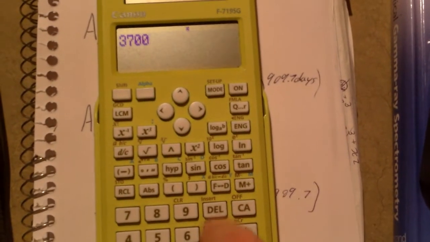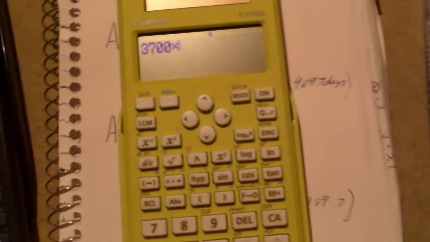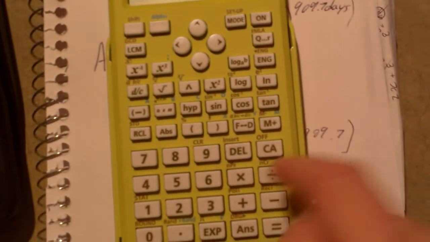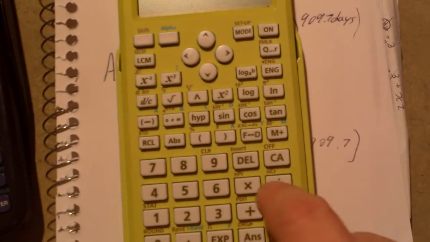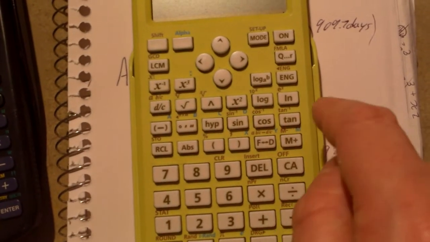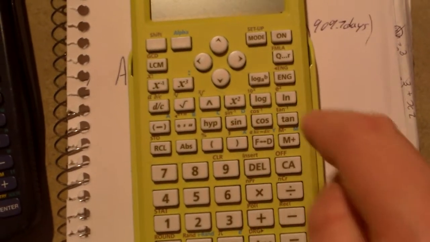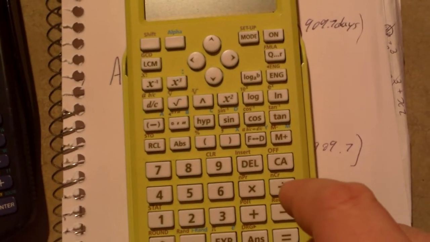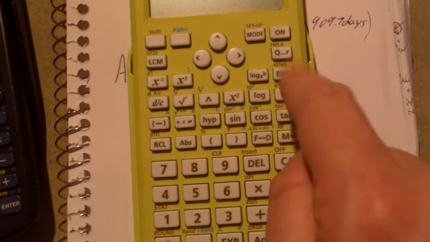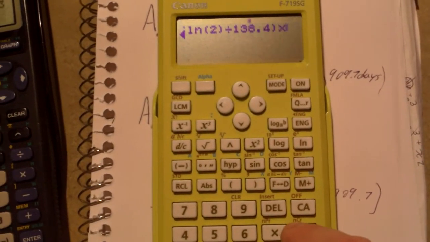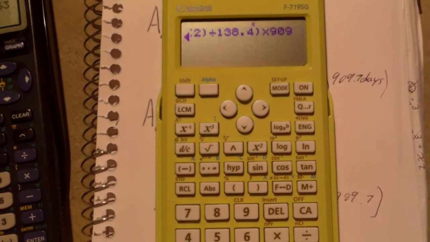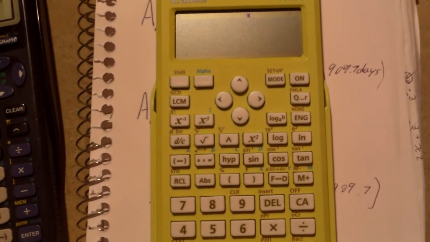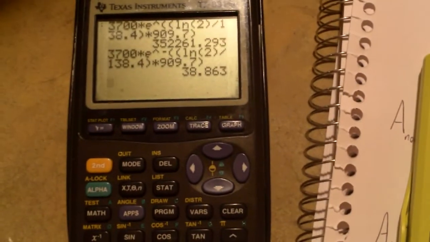3700 multiplied by, where's the E button? Here it is. Multiplied by e raised to the power, negative, parenthesis, ln 2 divided by the half-life of 138.4 days, parenthesis, multiplied by 909.7, and it comes out exactly the same.